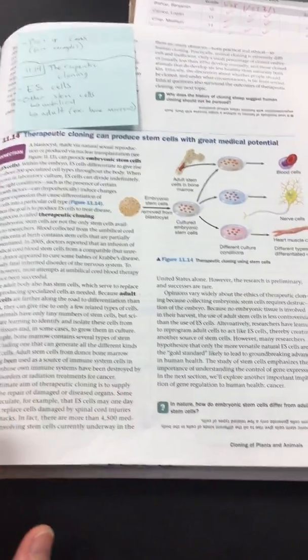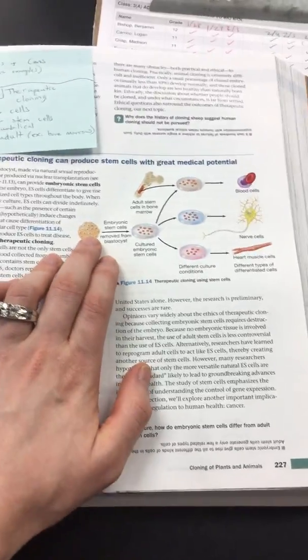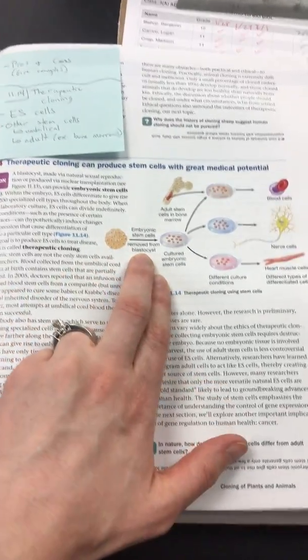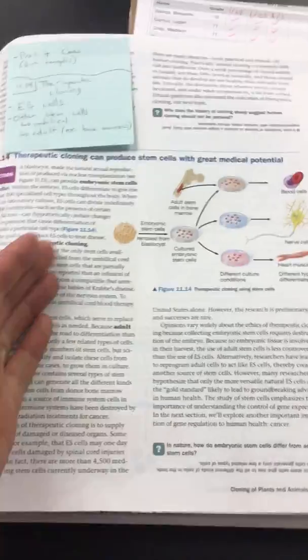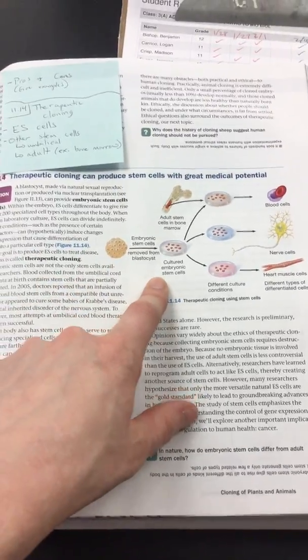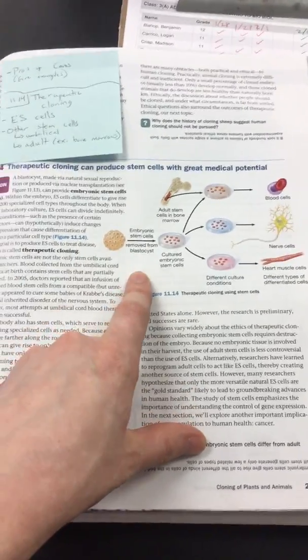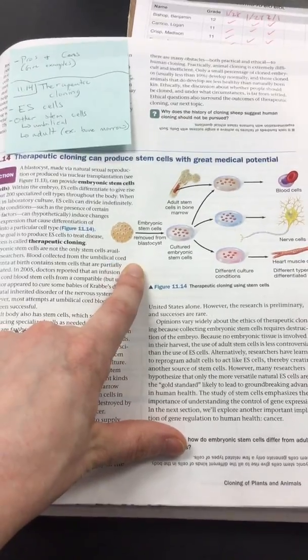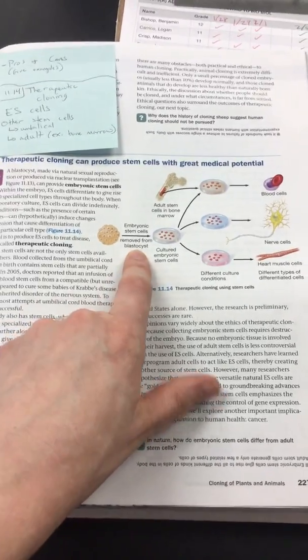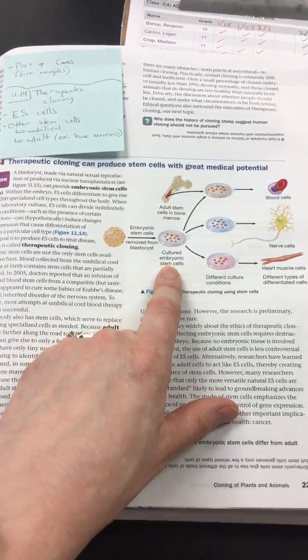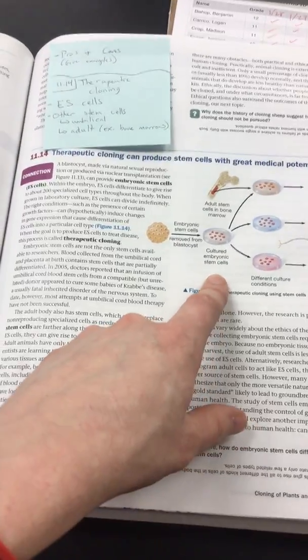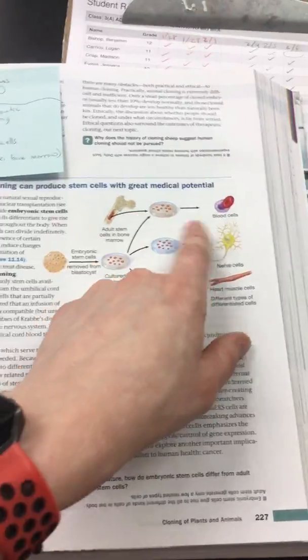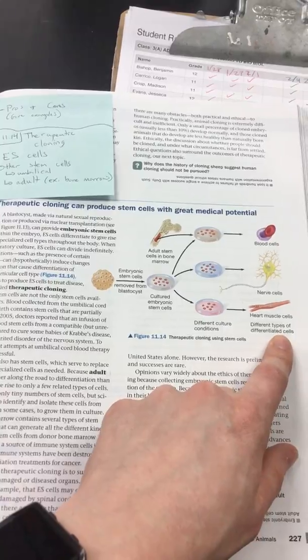So with embryonic stem cells, this requires that you take the cells from the blastocyst. So it means that you have to have an embryo that you then pull cells out of. So you destroy what's left of the embryo to get embryonic stem cells. But from embryonic stem cells, we know that we can put them into different cultures or different mediums and cause them to grow into different types of things, okay?